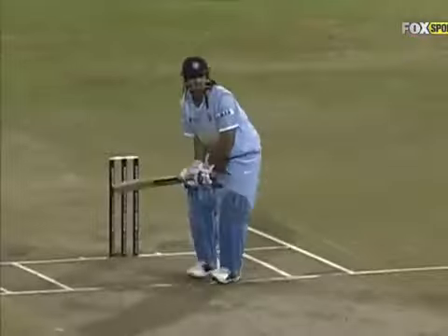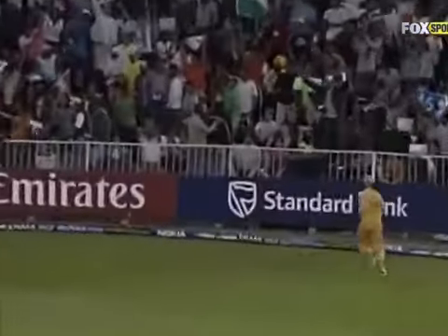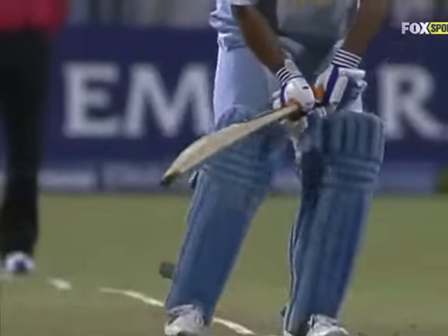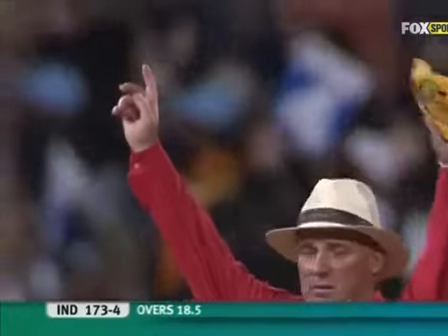Slow delivery again. Leg side, it's another boundary. Dhoni, he's the man. Well, the old theory is get them on the board in the big matches, in the knockout matches, and you're always hard to beat. India are certainly doing that. They're going to set Australia a real task here. Oh, they're all at it. 19 overs, 179 for 4.